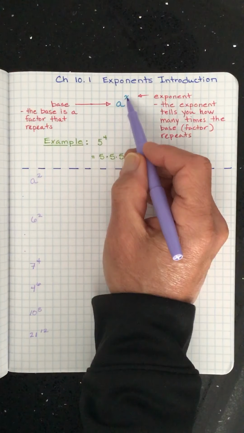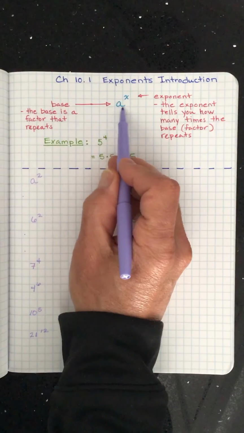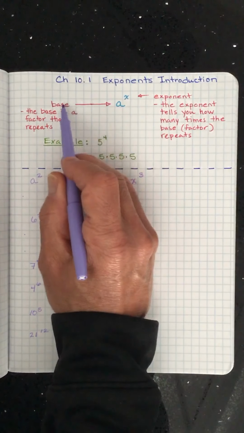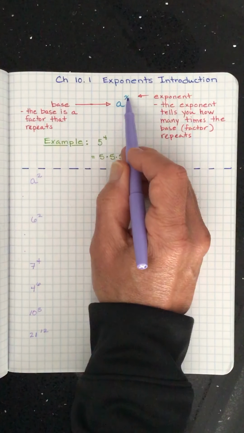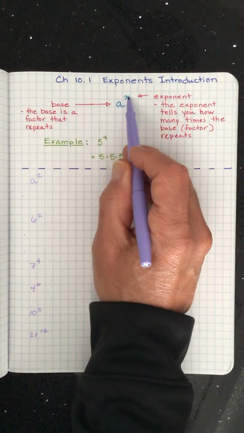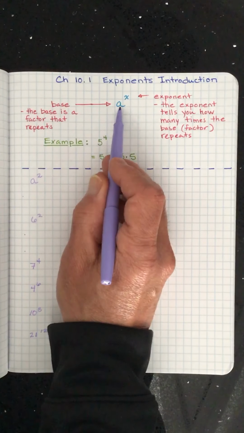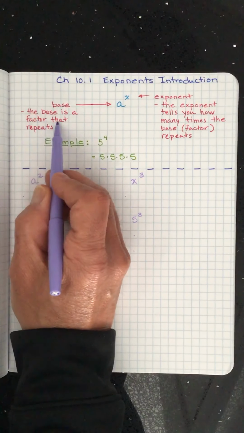We have A and X here. A is actually larger in physical form than the X. A is what we're going to call the base, okay? And then X, which is a little bit smaller when you write it, up here in the right-hand corner, that's called the exponent. Now the base is a factor that's going to repeat.